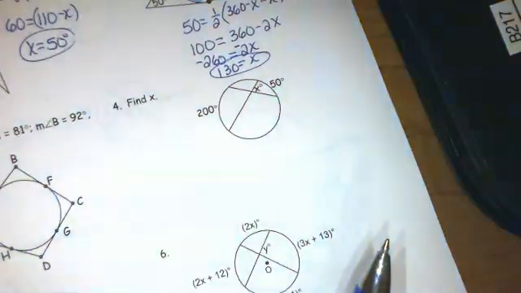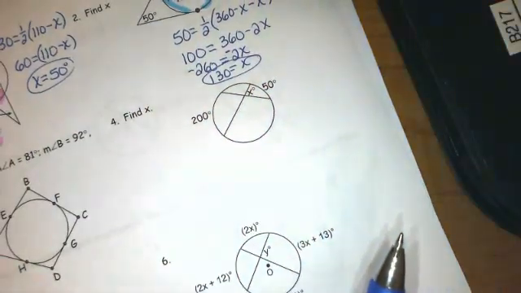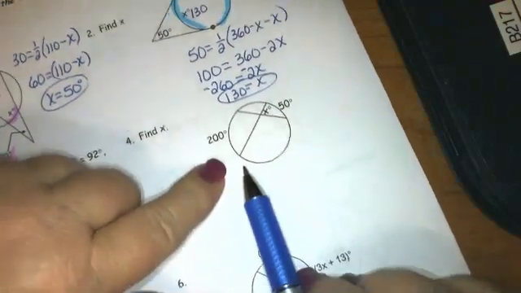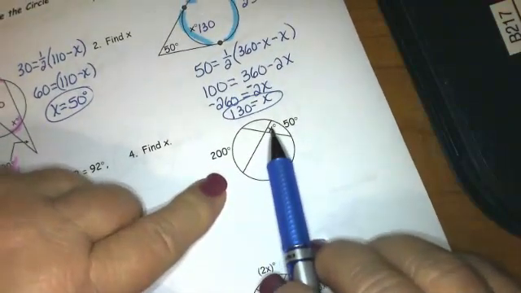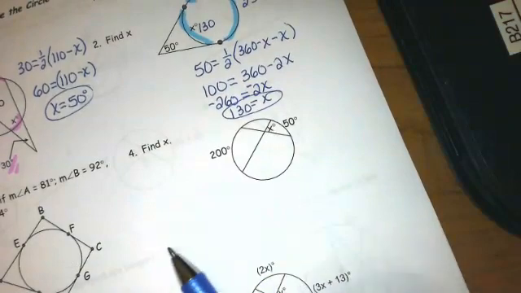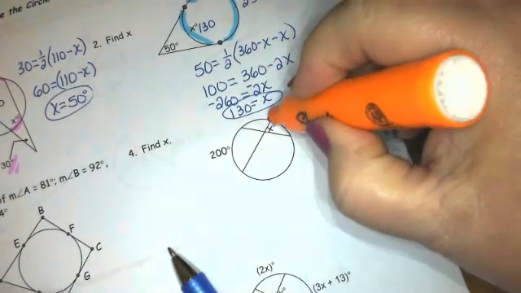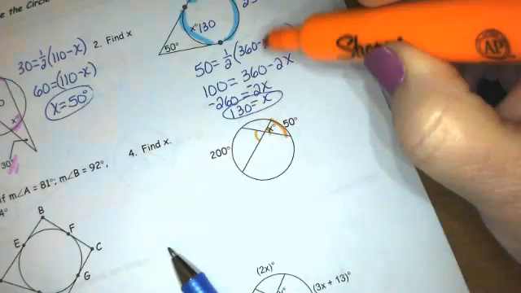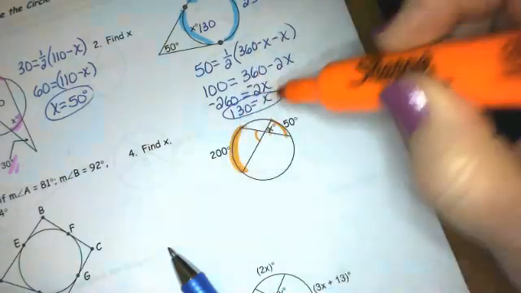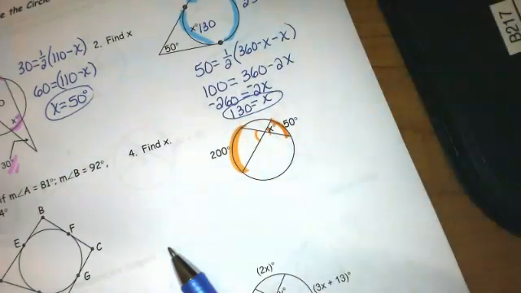So I'm going back to the worksheet here, and I'm going to look at number 4. So notice here's my X, and the arcs that are involved are, here's my vertical angles. So it's the 50 and the 200.